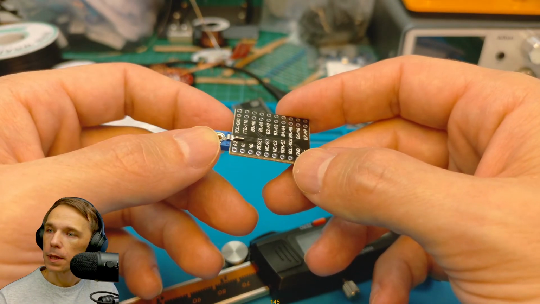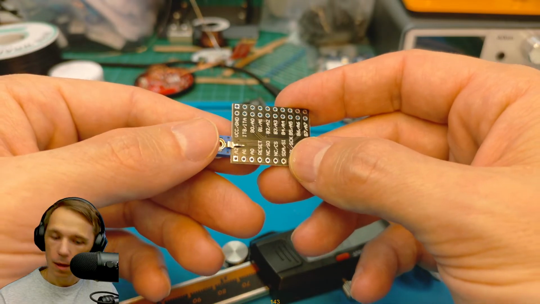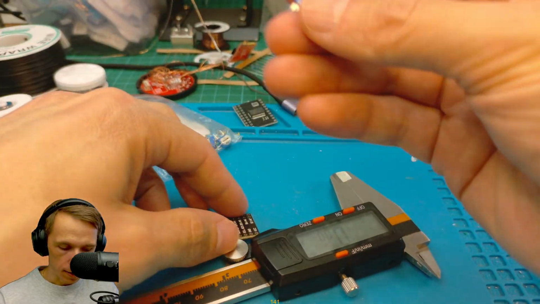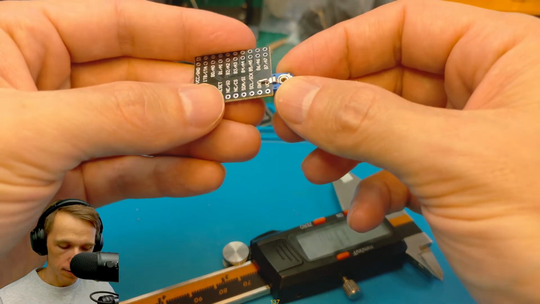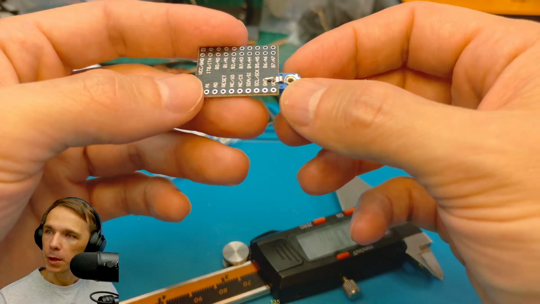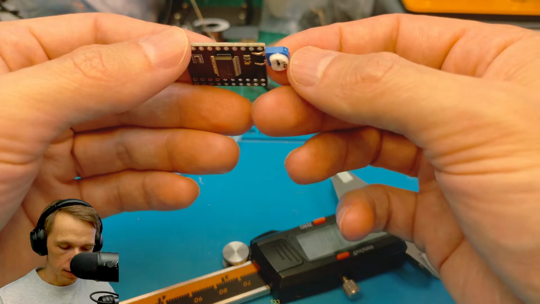Well, either way, it's going to be sitting like this, because we have an opening like so.